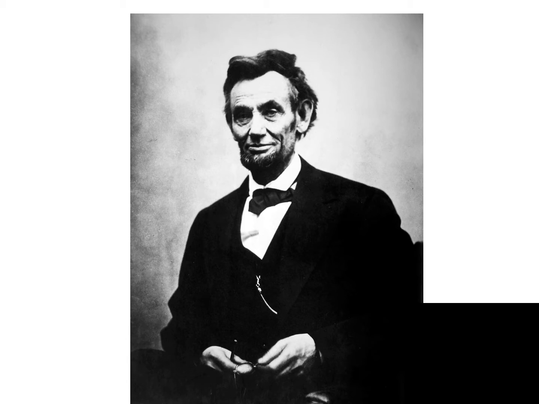It was reproduced all over the place. And Lincoln was very complimentary to Matthew Brady and said that his Cooper Union address, and Brady's portrait of Lincoln helped to get Lincoln elected.